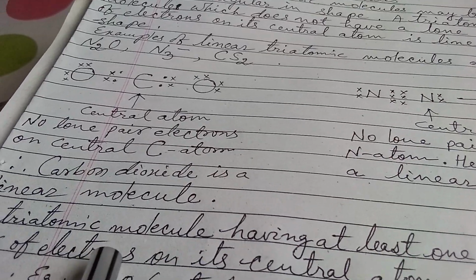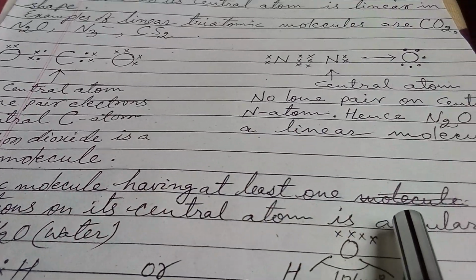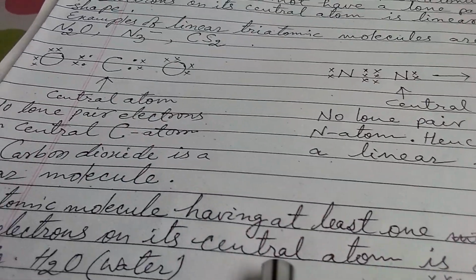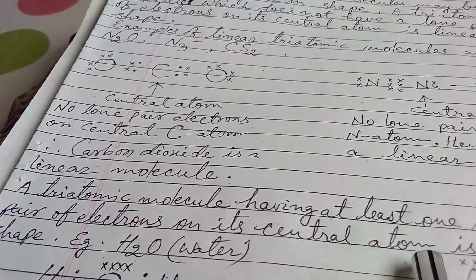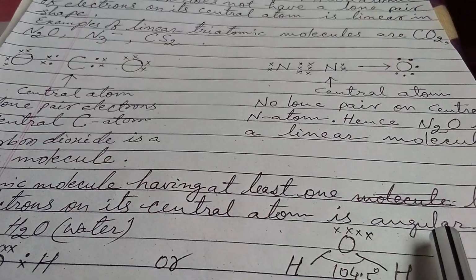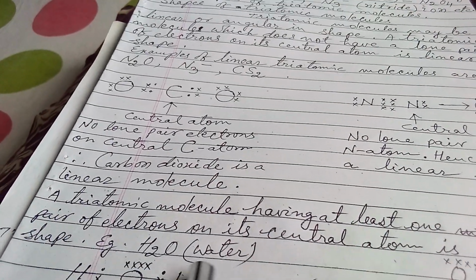Now a triatomic molecule having at least one lone pair of electrons on its central atom is angular in shape. An example is water.